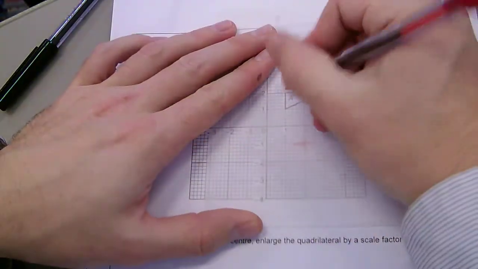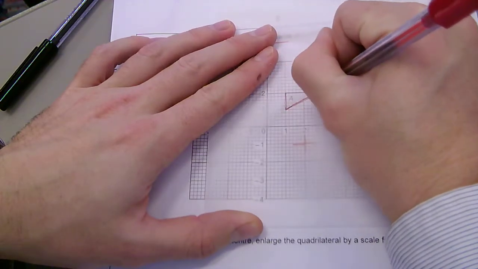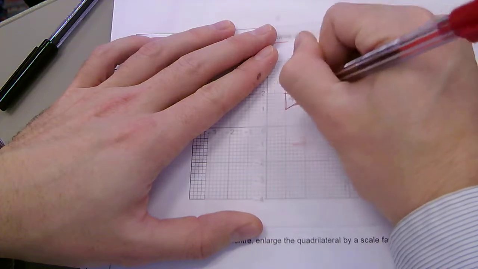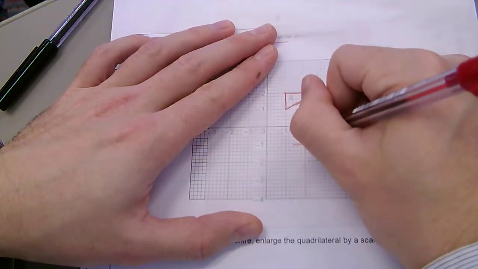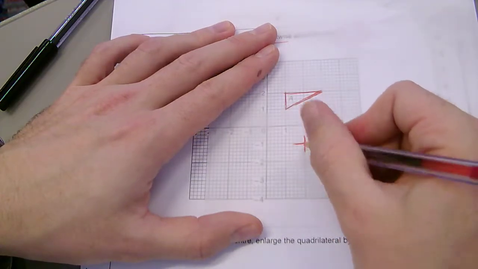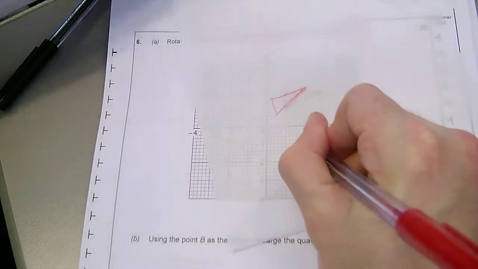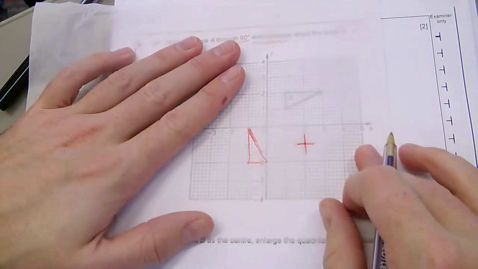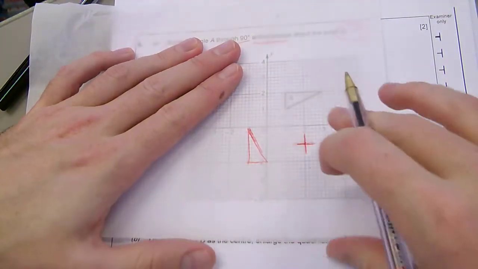So now, tracing paper going over there, tracing the shape, and tracing the crosshair, and then anti-clockwise, spin it around this way, and it's just one cross over there, so it should be by there. Okay?